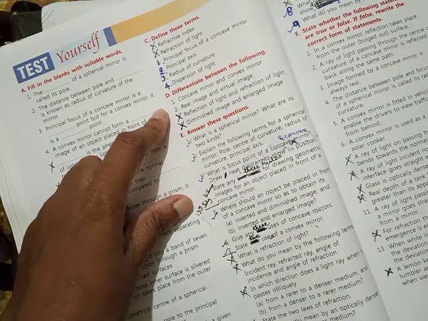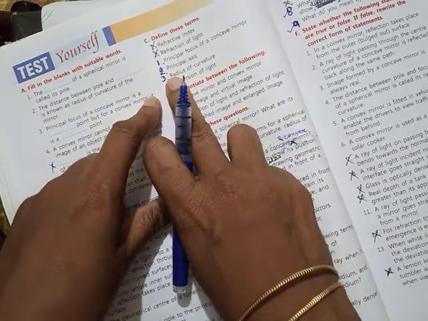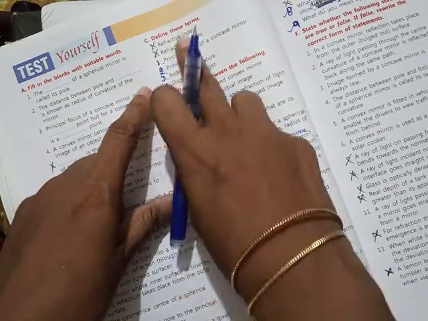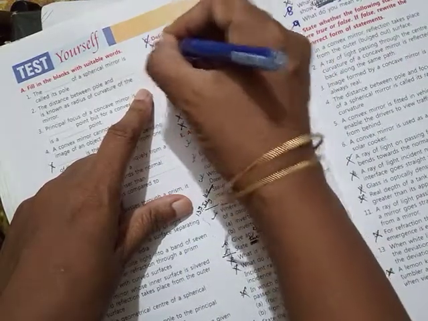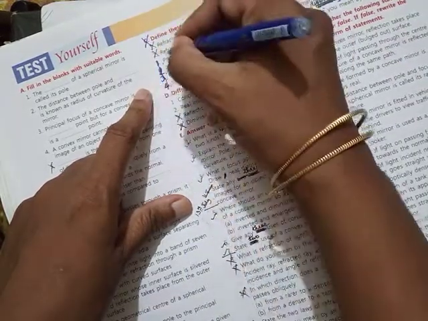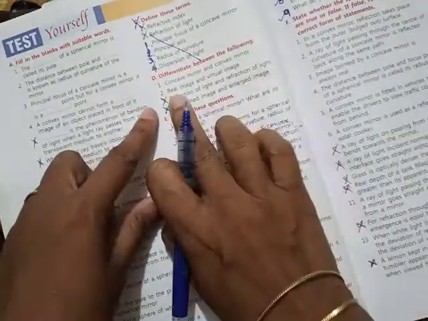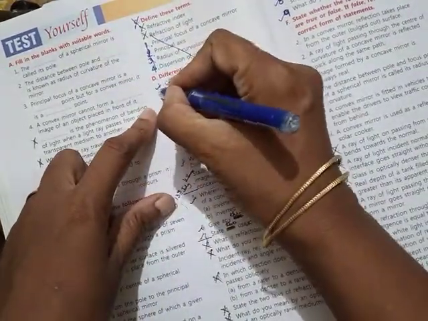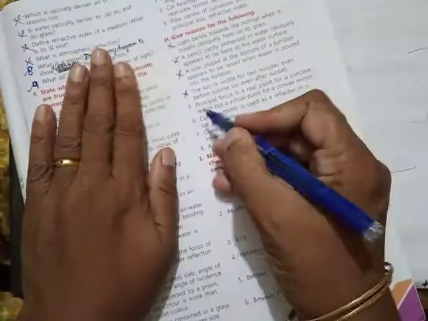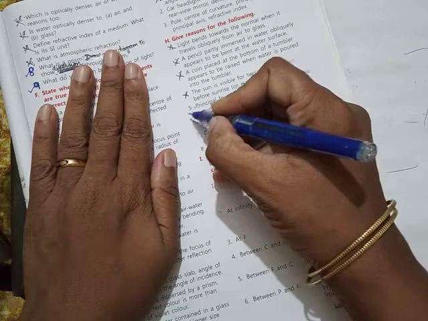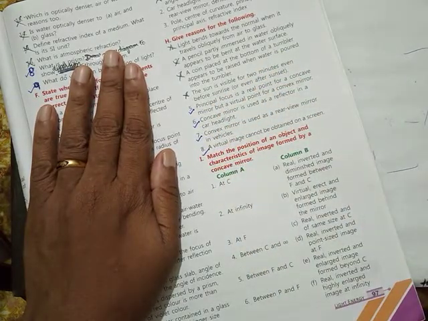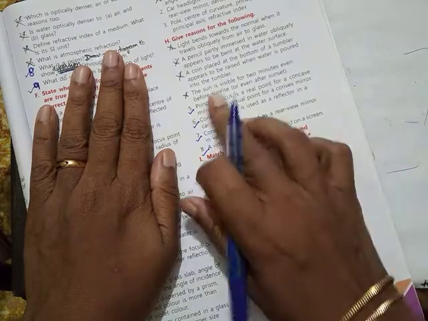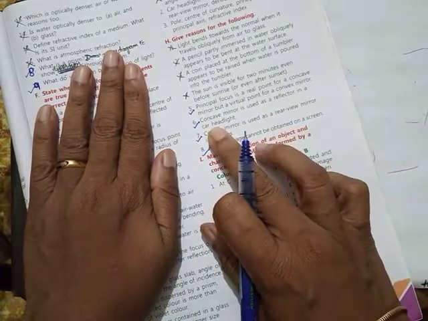I think these definitions you have written already. Yeah, children, dispersion is also coming there. Then leave it. You don't have to do this because you have done it already. Differentiate, do it, and then give reasons 5, 6, 7, 8. Okay, so try this. If you don't know, I'll do it later.